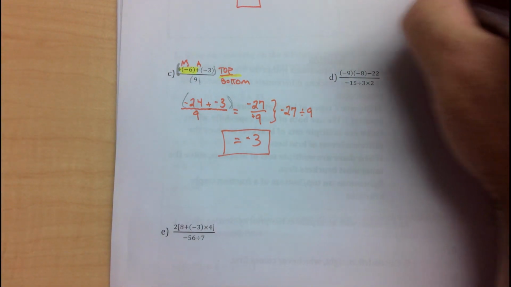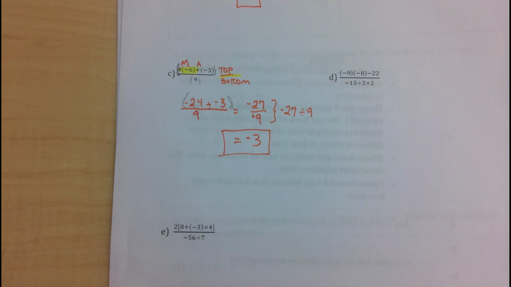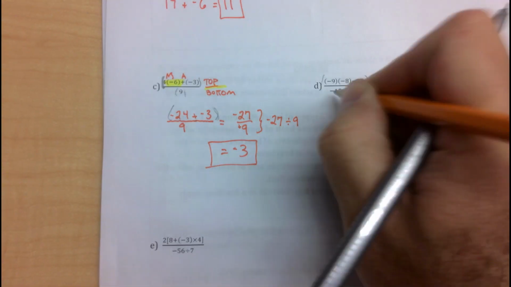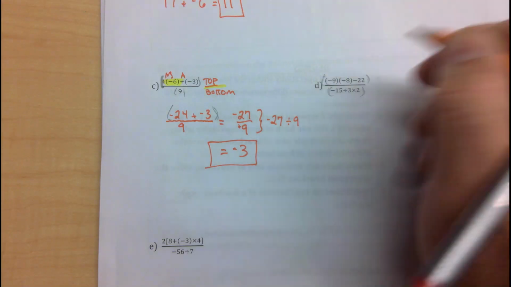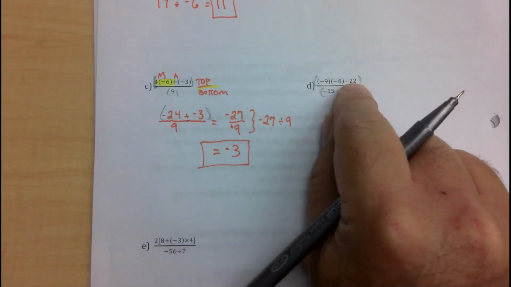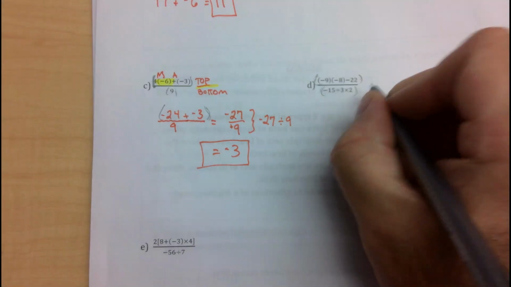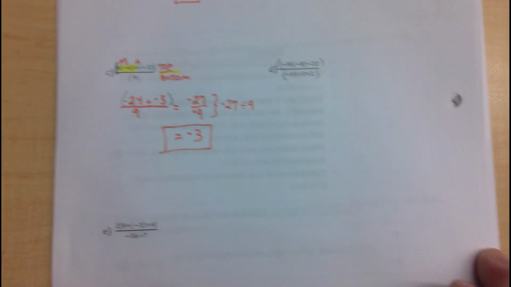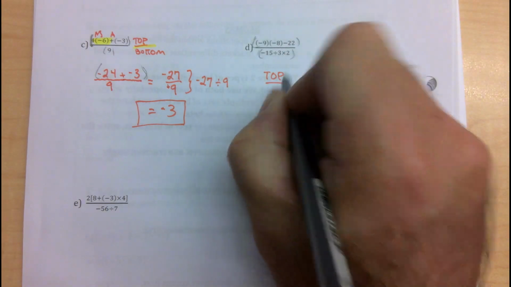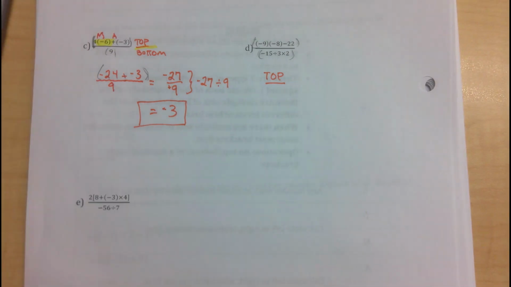I'm just circling the previous answers. Good? Okay, super brackets. You definitely want to put in your brackets because you want to get all of the top resolved to one number, and all the bottom resolved to one number. So I'm actually going to just chop this out. I'm going to separate it. Okay? I'm actually going to do them separately.